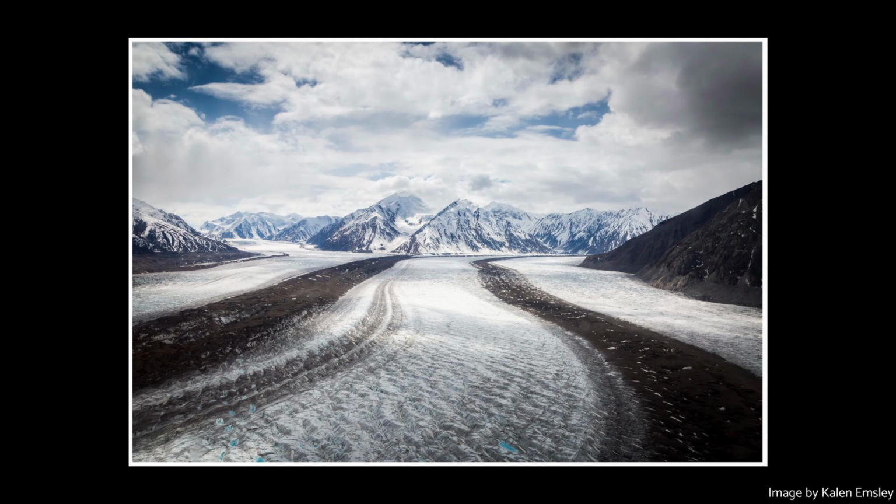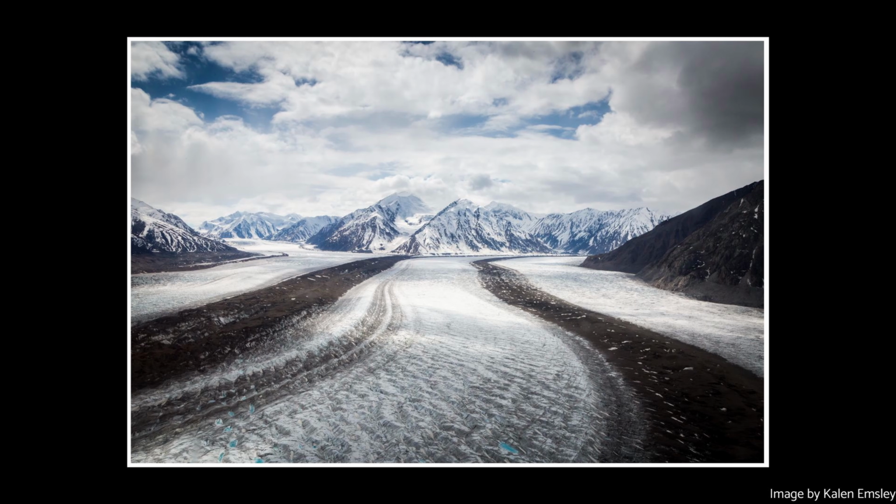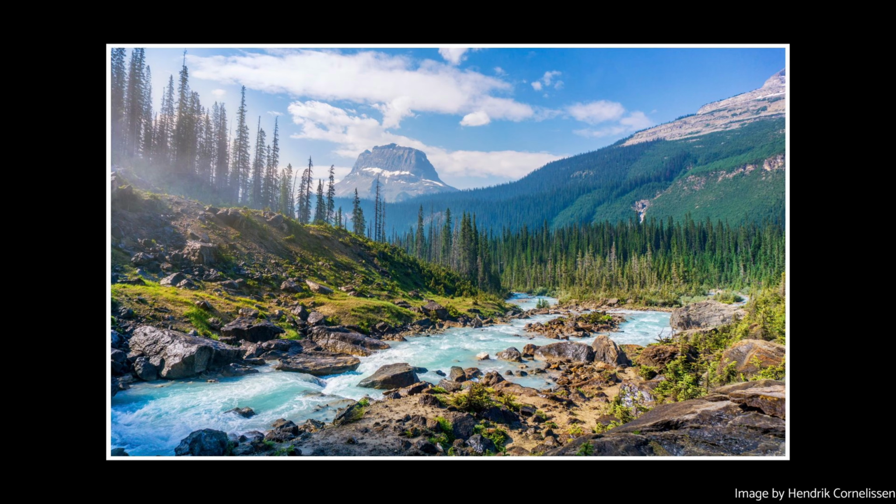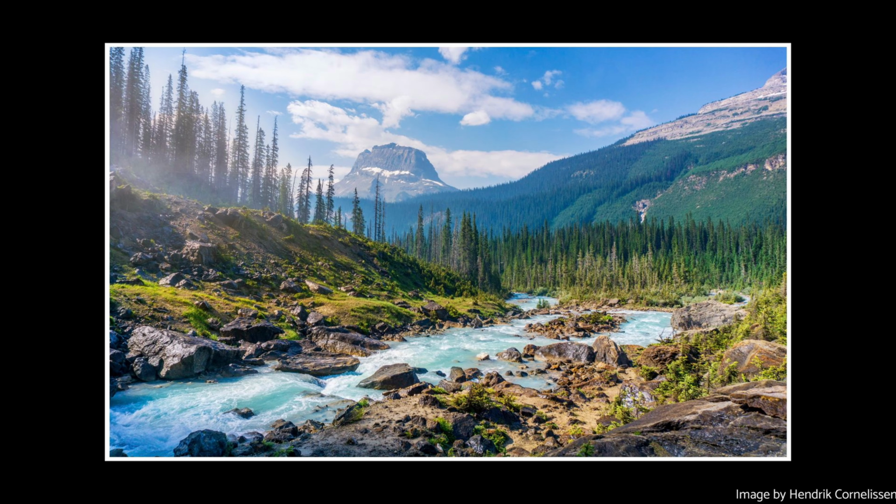Other examples could include images that use leading lines or shapes within the landscape to create a sense of foreshortening, such as a winding river or a mountain range that appears to stretch off into the distance. By using these techniques, photographers can create dynamic and visually interesting images that capture the beauty of the natural world.